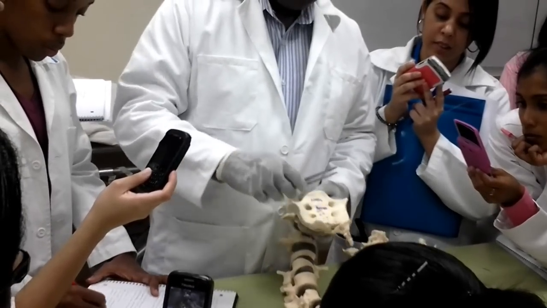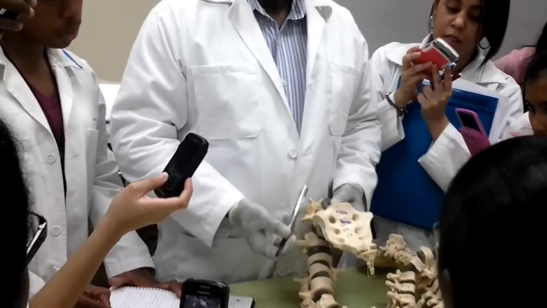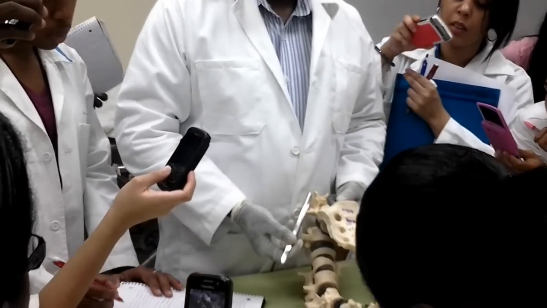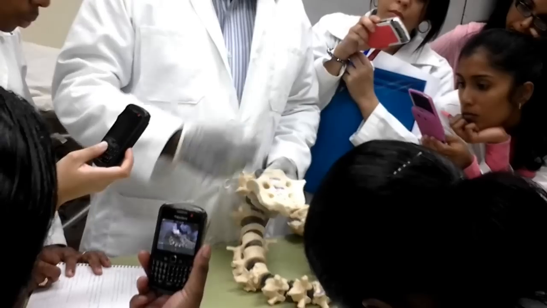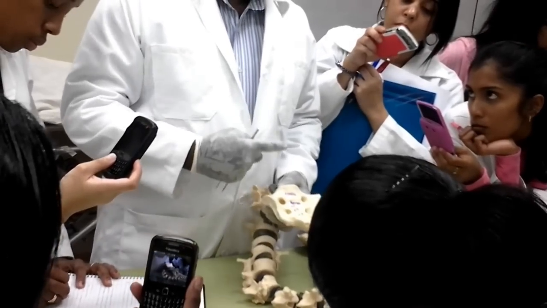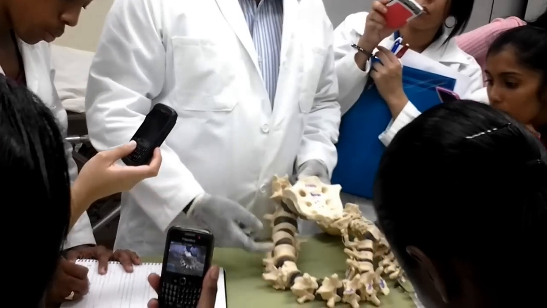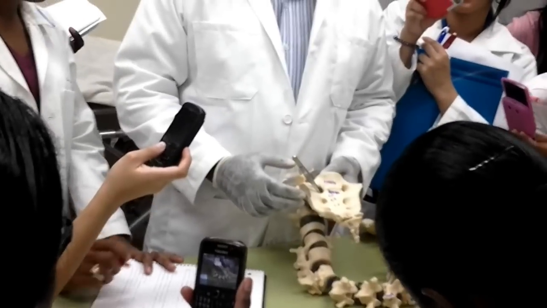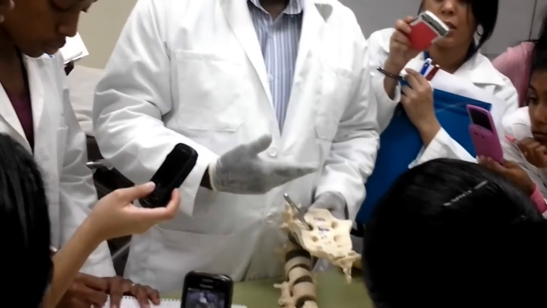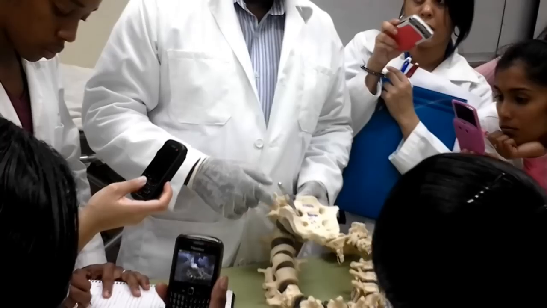Okay, the pelvic surface, you can see it contains some foramina there. These are called pelvic sacral foramina. Four are there: 1, 2, 3, 4. These are for the ventral rami of the sacral nerves. The ventral rami of the first, second, third, and fourth sacral nerves come out through these foramina, the pelvic sacral foramina.